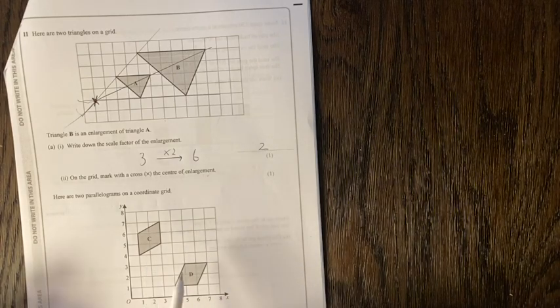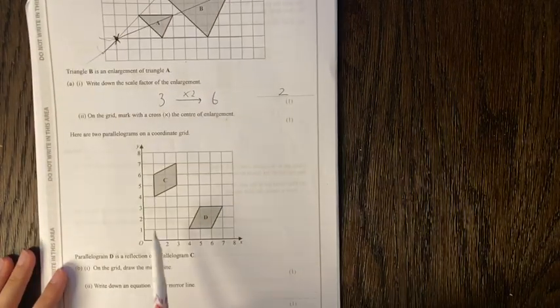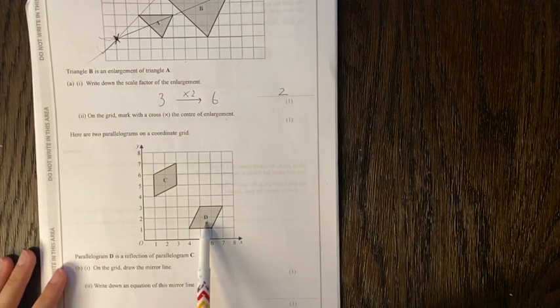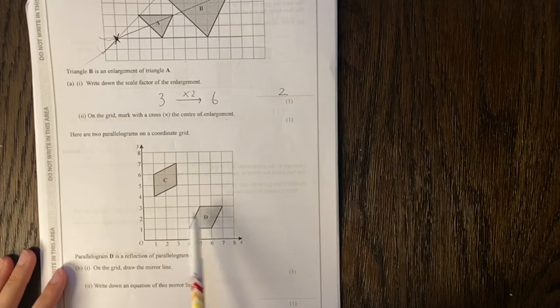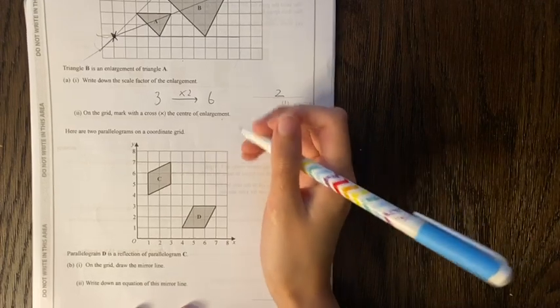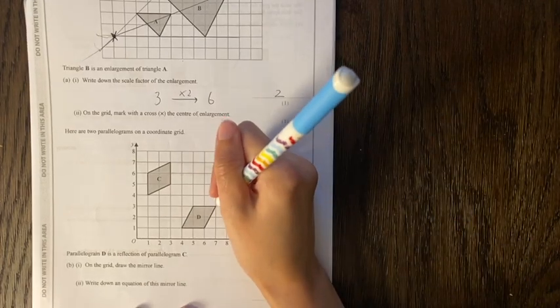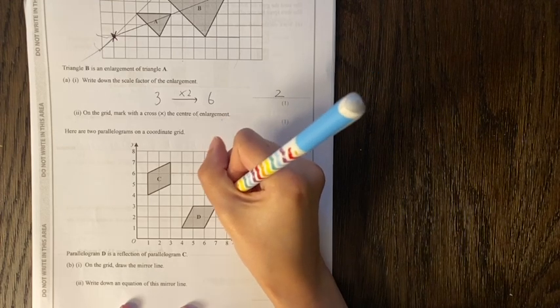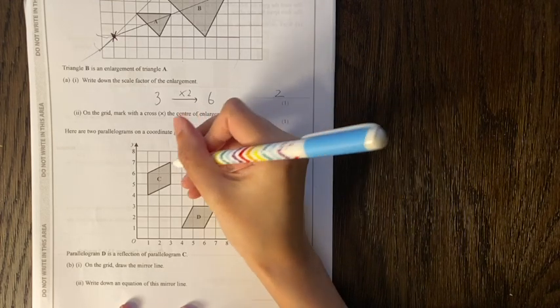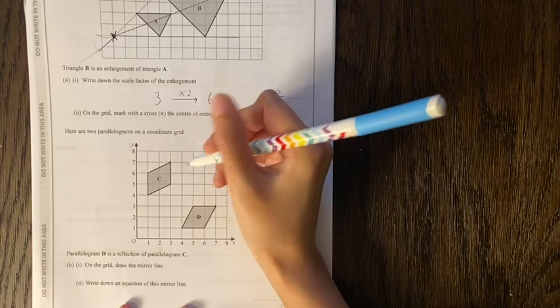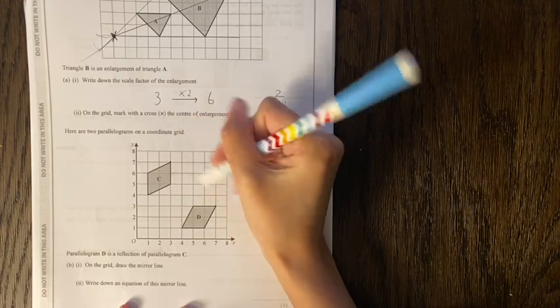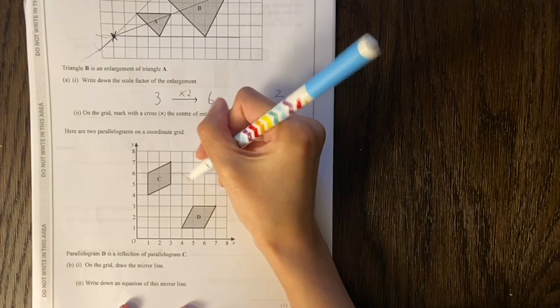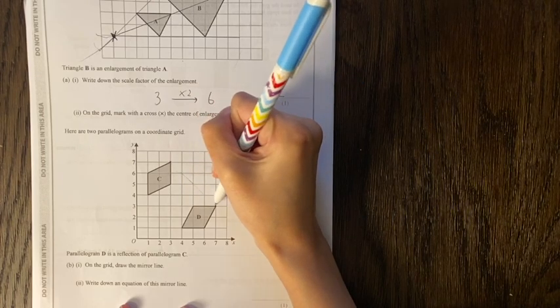Here are 2 parallelograms on a coordinate grid. Parallelogram D is a reflection of parallelogram C. On the grid, draw the mirror line. So the tip here is you again pick a point, and what I like to do is just see how far apart they are from each other in terms of squares. So I've picked these 2 points, and that's 1, 2, 3, 4.